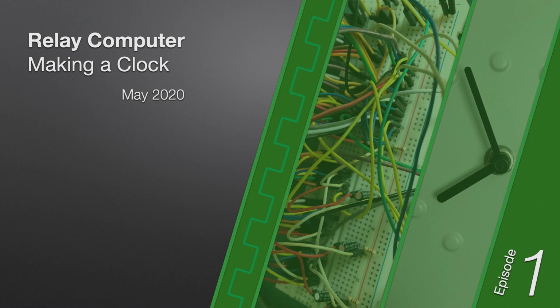If you're up to date on my videos, you'll know that one item on my to-do list is to build a clock for my relay computer. Now I could just build it and pop a summary video on YouTube, but that would be way too easy. So instead I've decided to put together a mini-series where I'll try and explain what the clock does and then design and build it before your very eyes, from prototype all the way through to final working PCB.